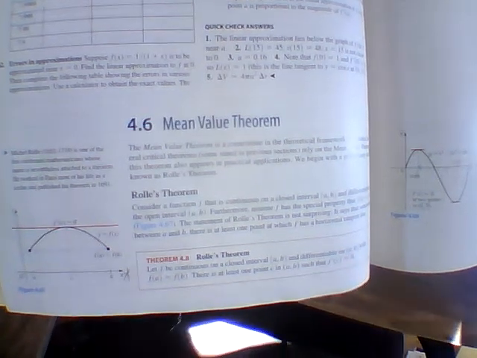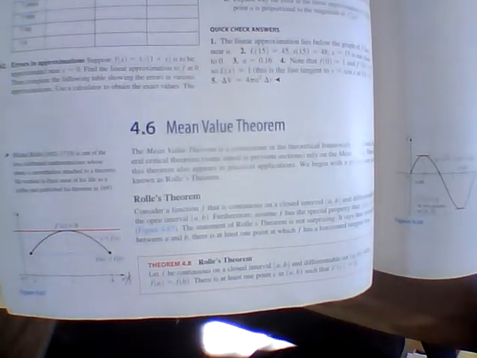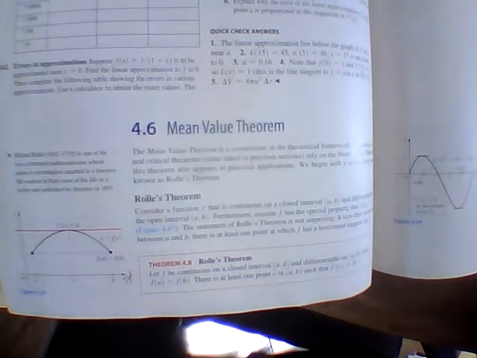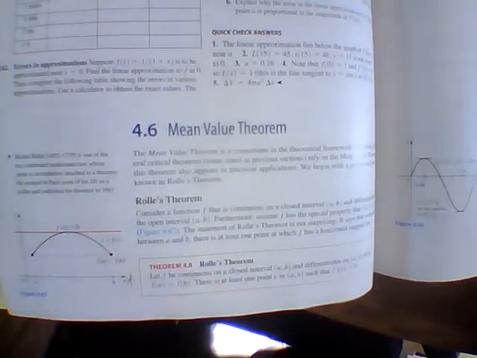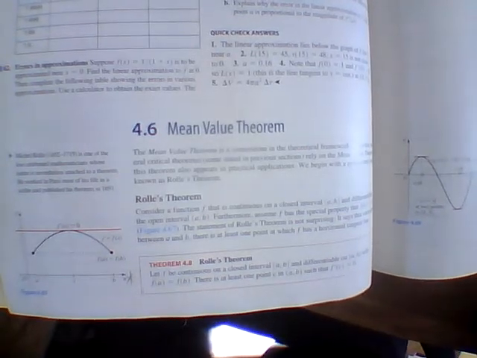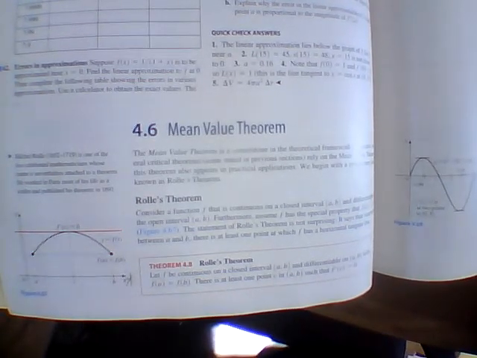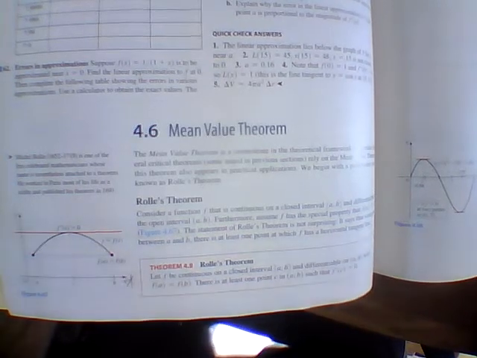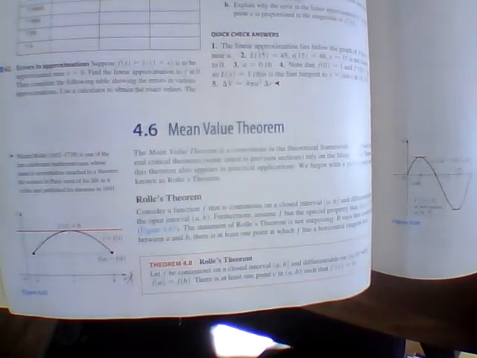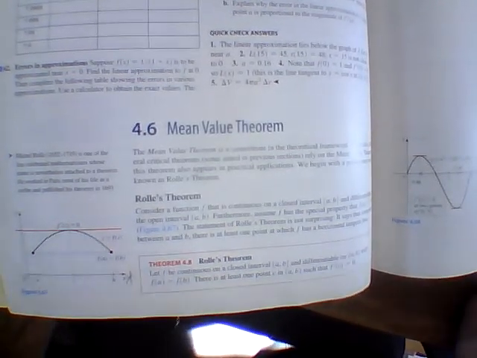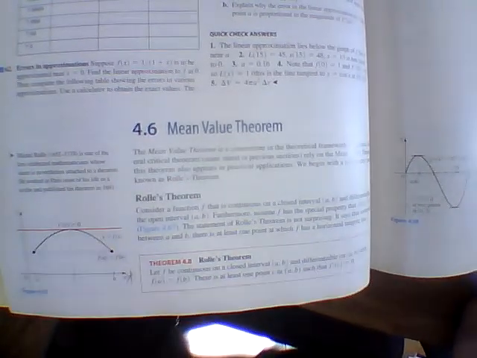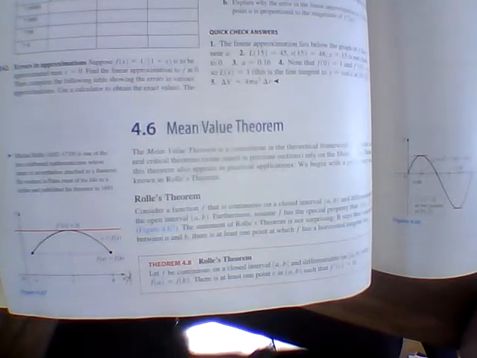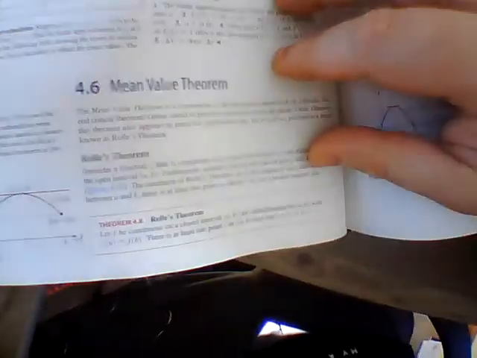Okay, we're looking at Calculus 1, Section 4.6, the mean value theorem. The mean value theorem first starts off with Rolle's Theorem. Rolle is one of the less celebrated mathematicians whose name is nevertheless attached to a theorem. He worked in Paris, and 1691 is when he started developing this.